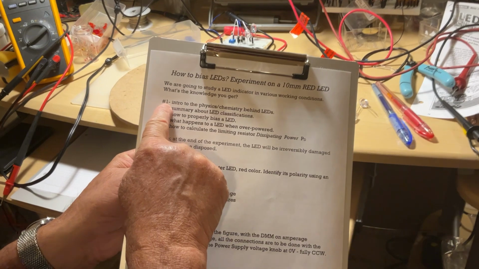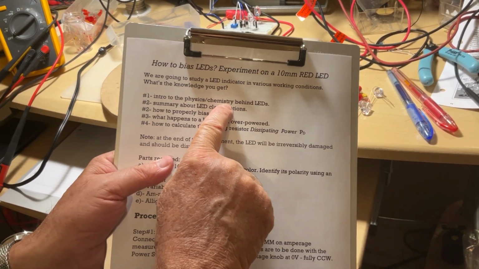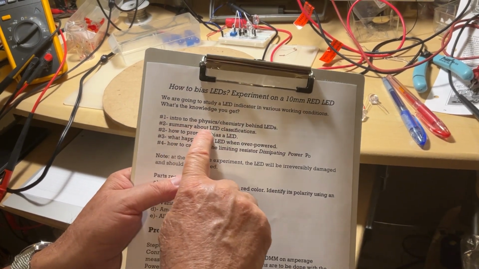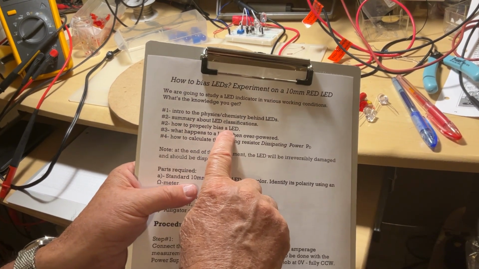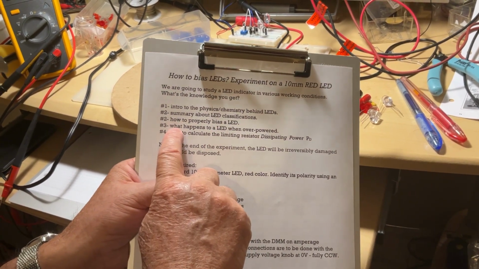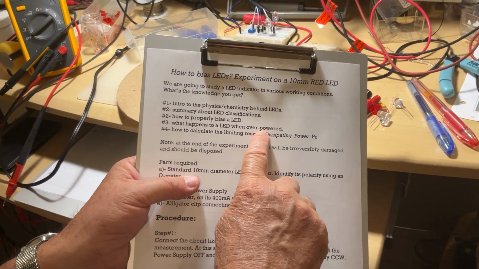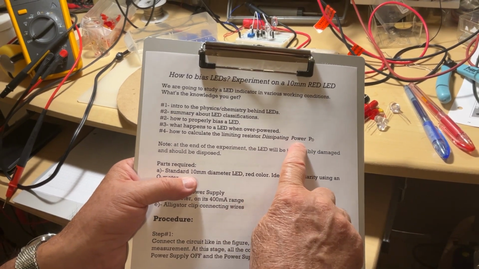So let me see the plan for today. Number one, we're going through an introduction to some physics and chemistry behind LEDs. This is what I wanted to actually start right now. Then I'm going to make a summary about LED classifications, how to properly bias an LED. Next, what happens to an LED when it is over-energized or overpowered, and how to calculate the limiting resistor dissipating power, PD.